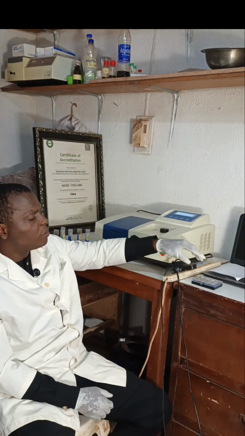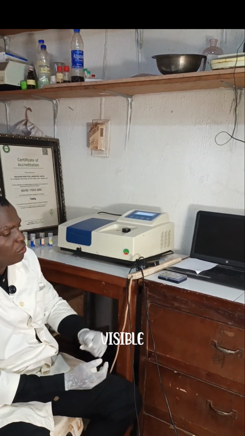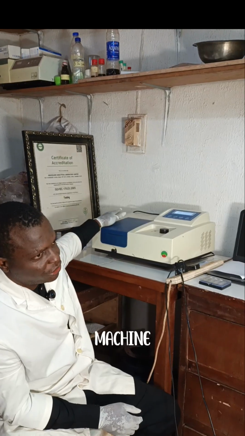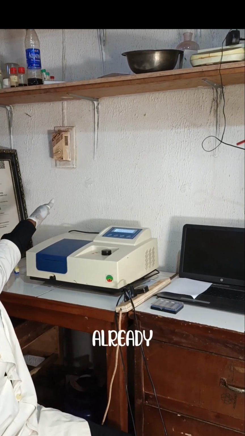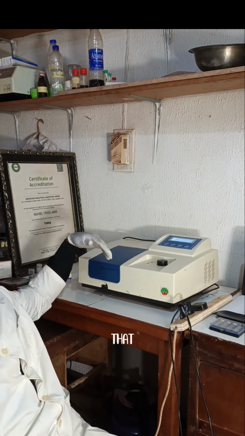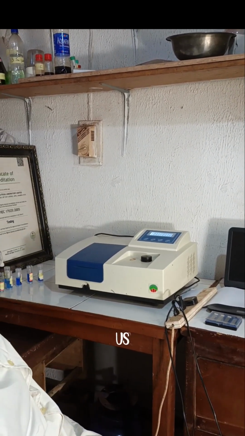Now, for us to be able to understand how to use a UV visible spectrophotometer, the first thing we have to do is to turn on the machine, which we have already done prior to starting, so that it will give it time to preheat. Then the next is for us to have our standards.